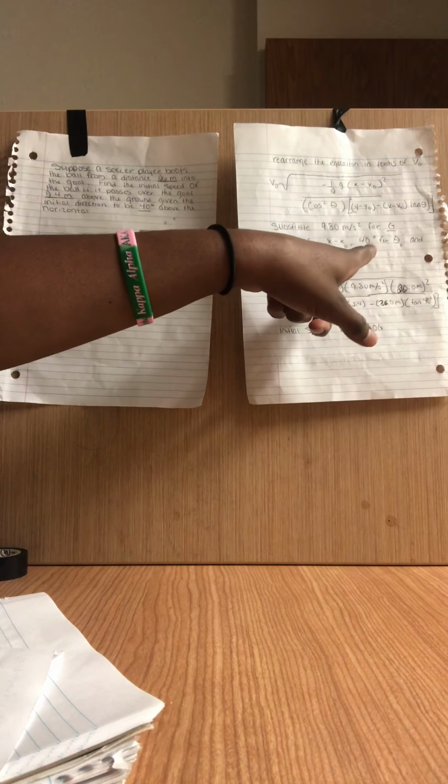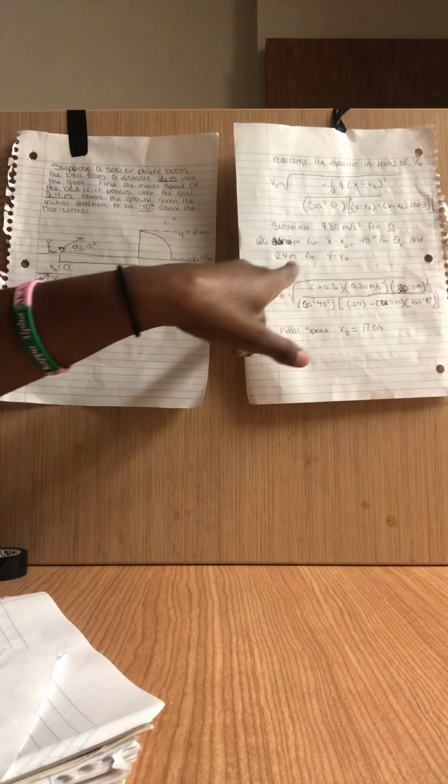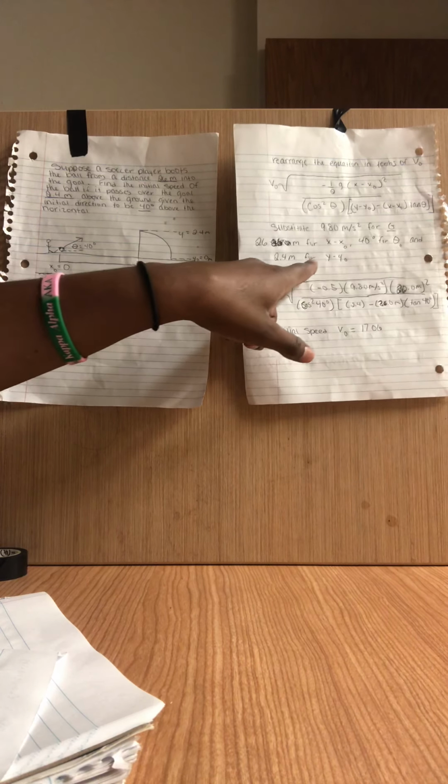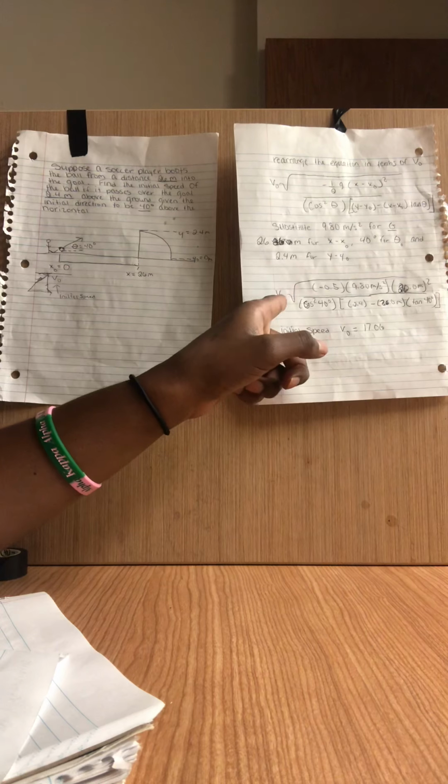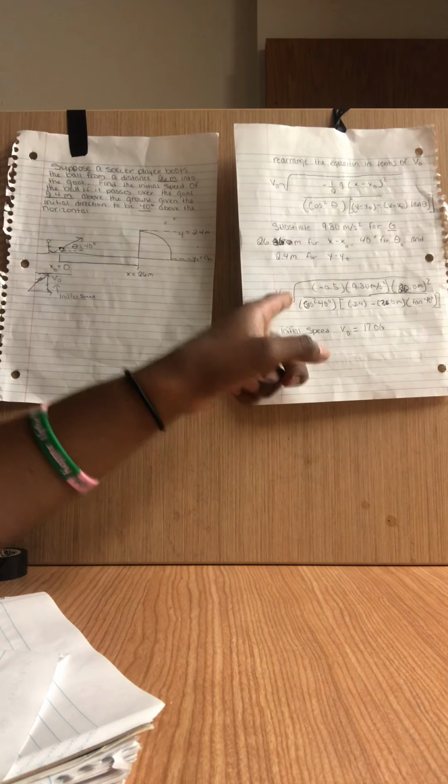So then once we do that, we have to substitute our numbers into the equation. So 9.80 meters per second squared for g, which is our gravity, and 26 meters for x minus x naught. And then we have 40 for theta and 2.4 meters for y minus y naught. And then this gives you the equation right here where we have v naught.